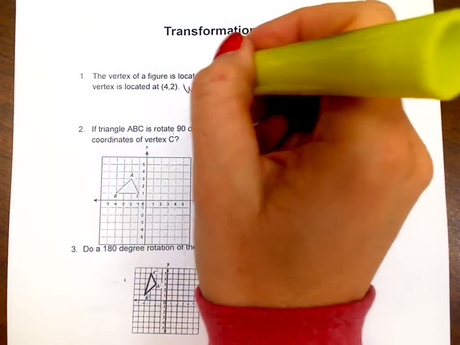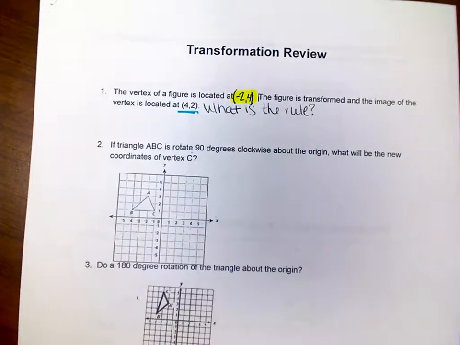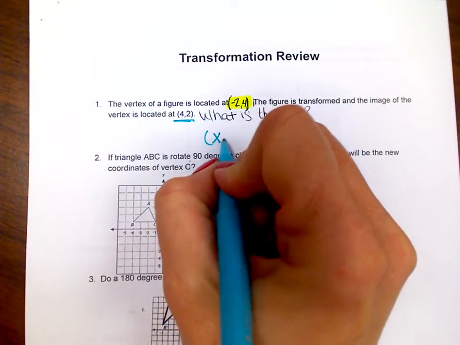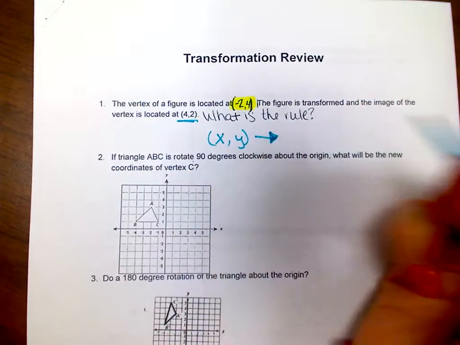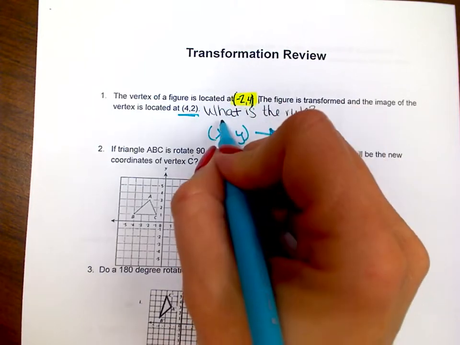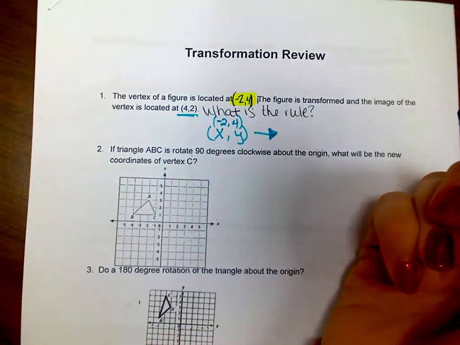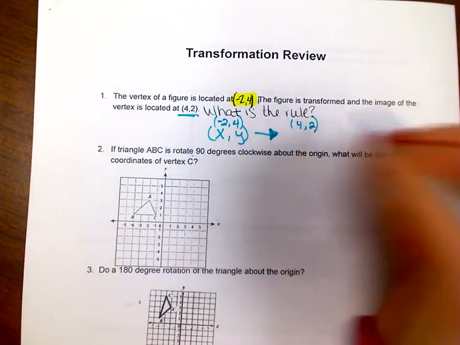So let's look at our original and what happened to it. When we write the rules, we always start with (x, y) transforms into, well, my x and my y was (-2, 4). And it became (4, 2).